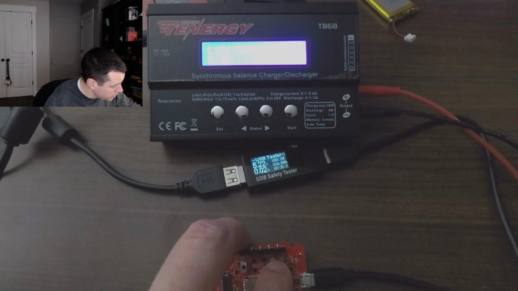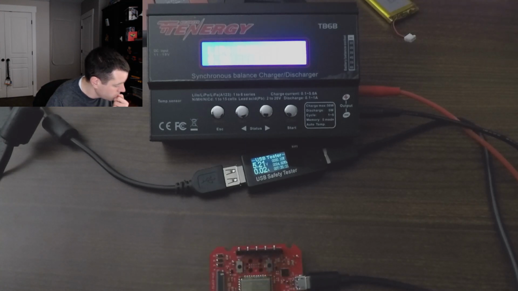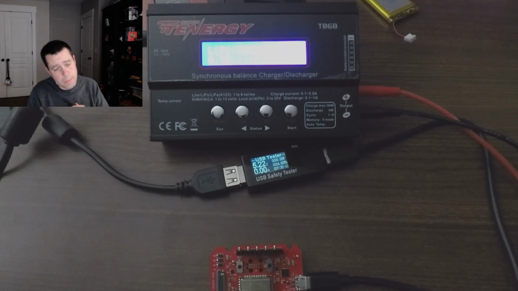0.2. What happens if I just hold it and reset? And now it's dropped down to 0. So now it boots up. Okay, well.